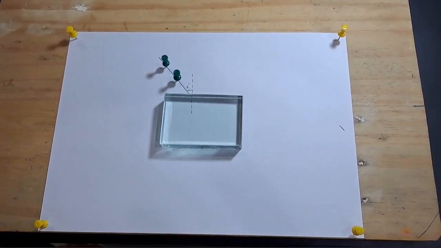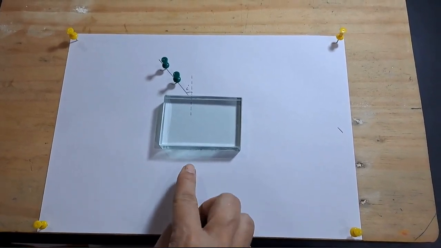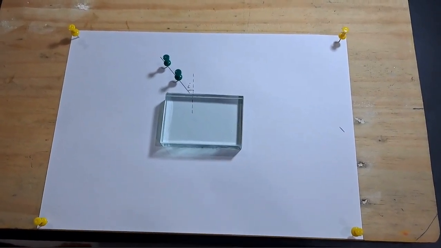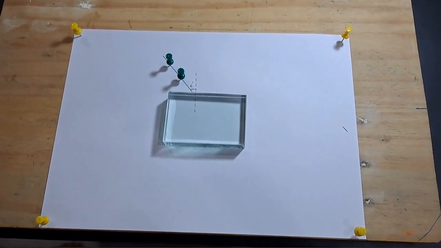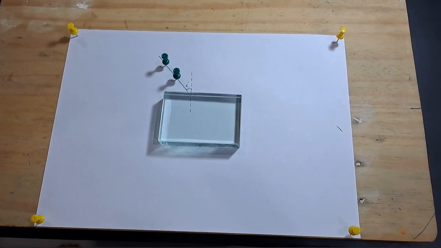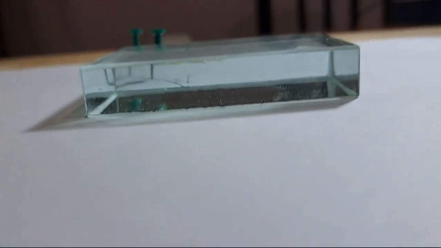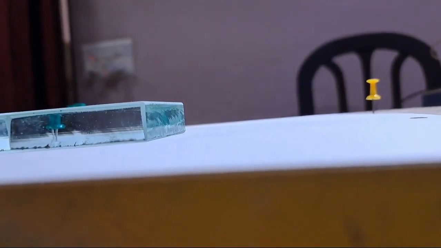After fixing these two pins, now we will observe these pins from this edge of the glass slab in such a way that the pins appear to be one behind the other. Let us see how to observe the pins. You can see two pins. Now we are going to adjust in such a way that we get a view of just one pin. So this is the perfect view.